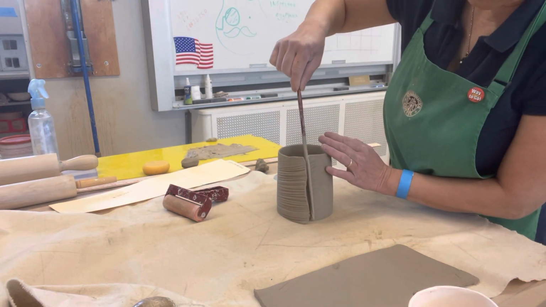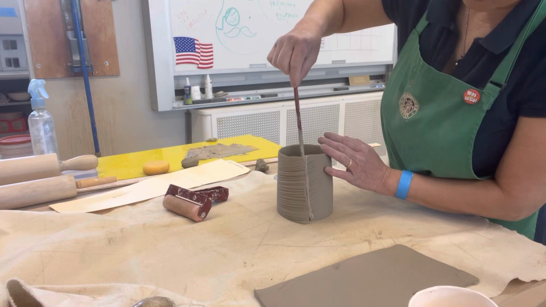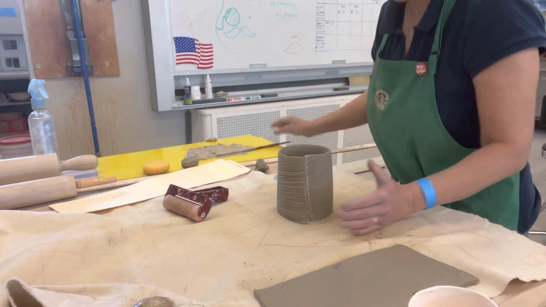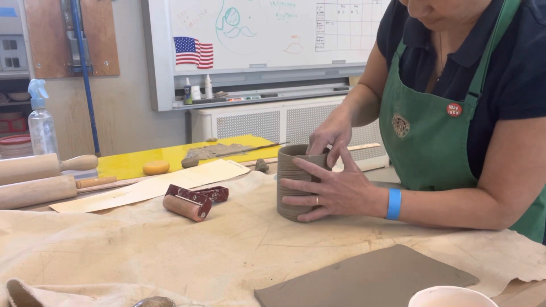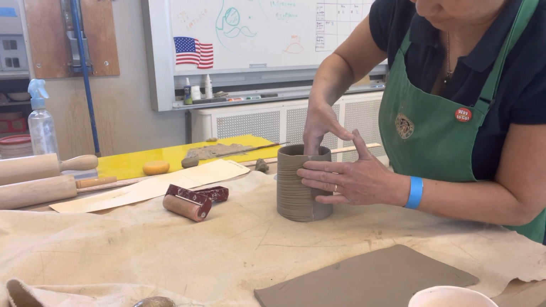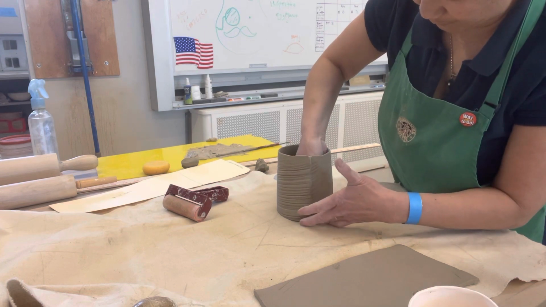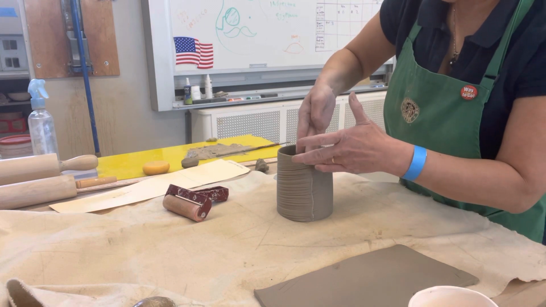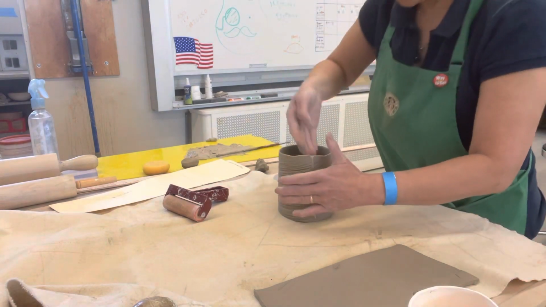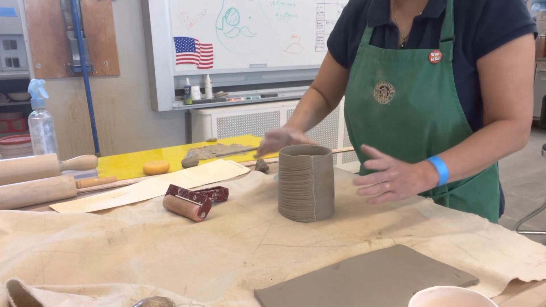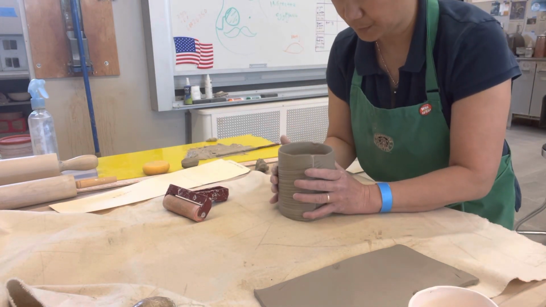I'm gonna join like this, around. Taper on the bottom. Okay, here you go. And dry a little bit so you can see the edges right in here.